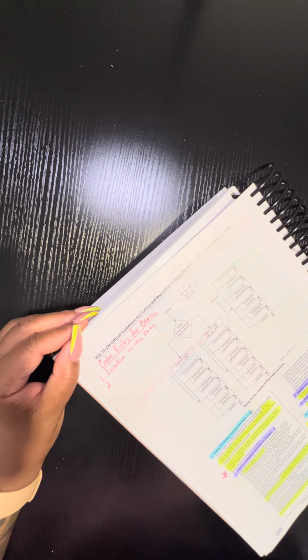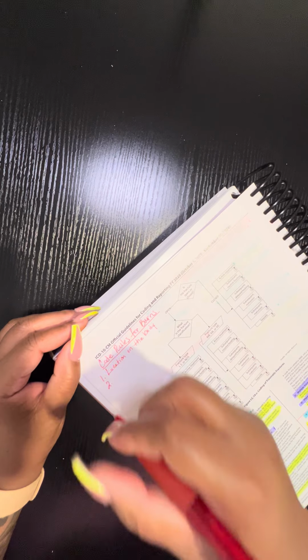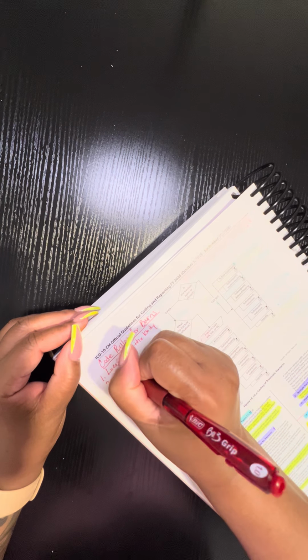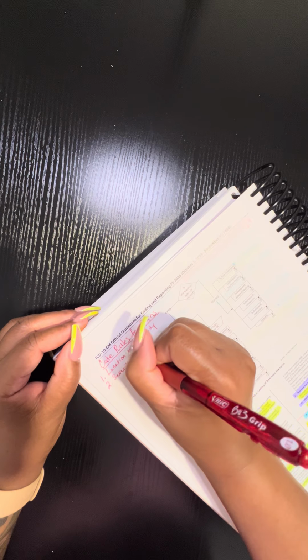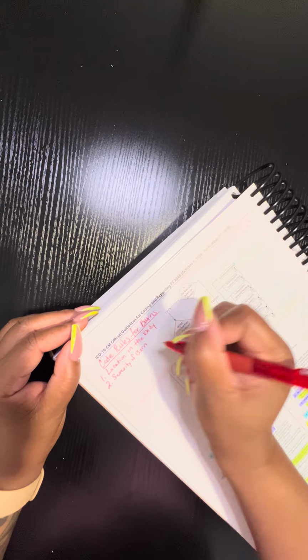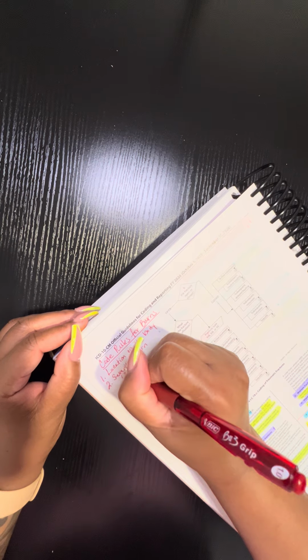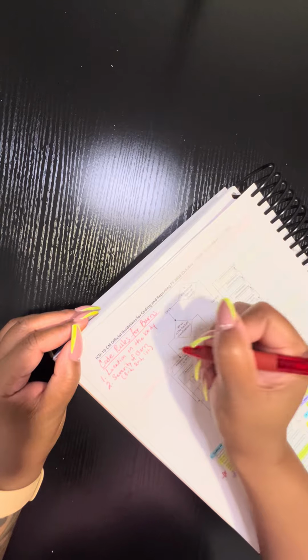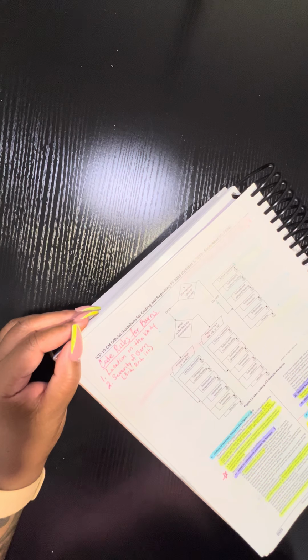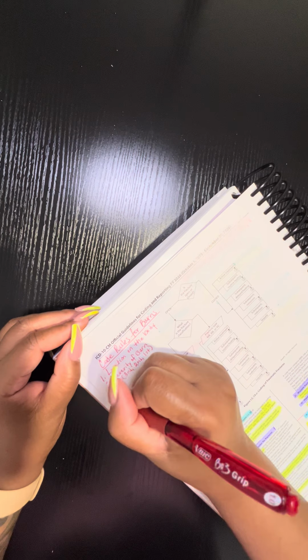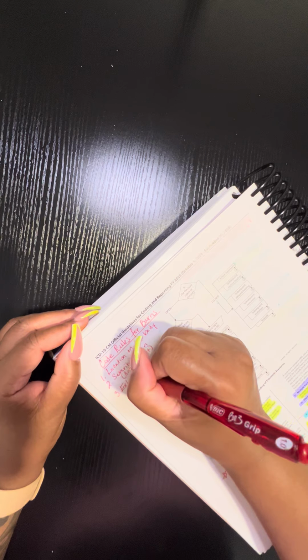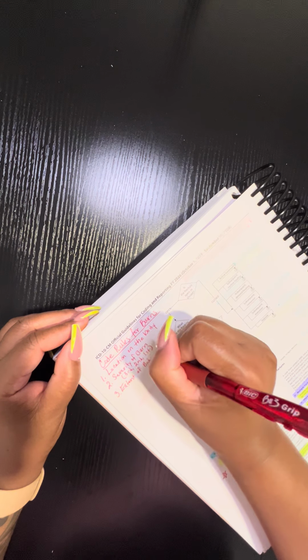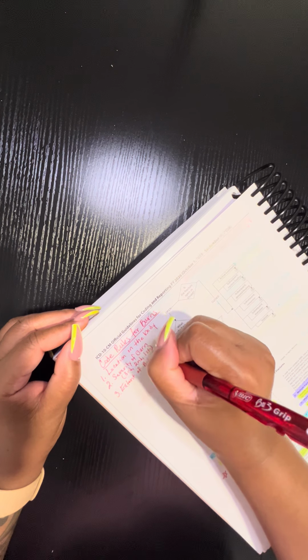Number 2, severity of burn. And it should go in order: 3rd degree, 2nd degree, and 1st degree. 3rd should be the extent of body surface area.